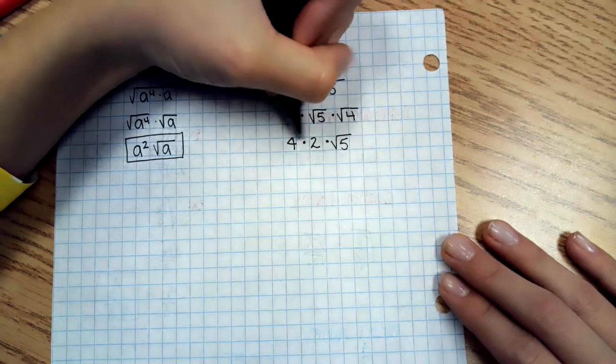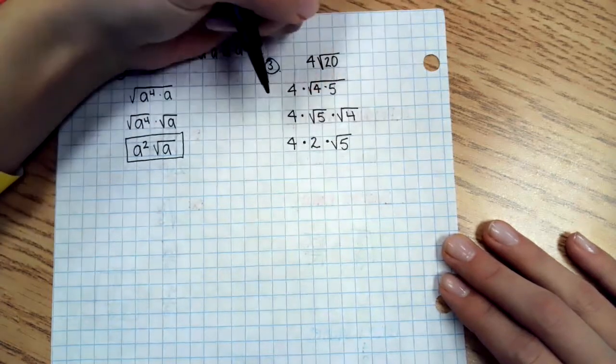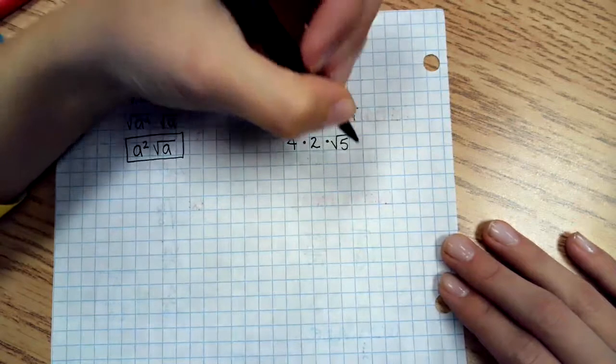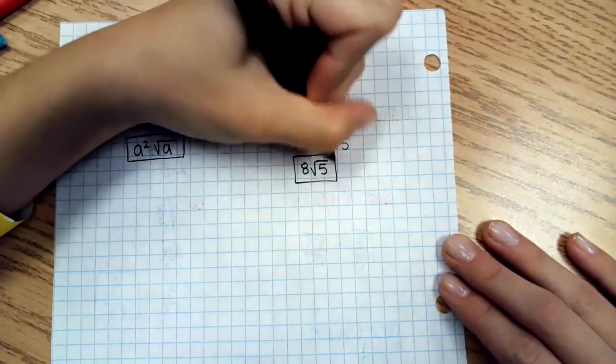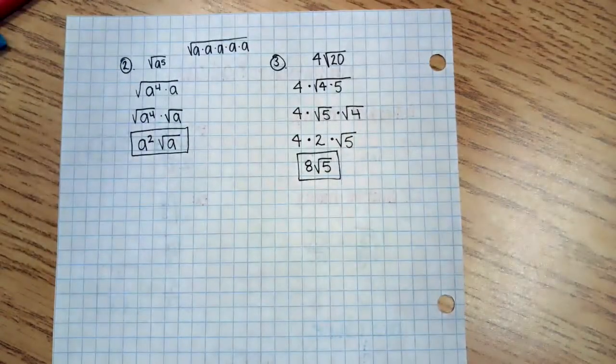Final step, 4 times 2. They are like terms because they're outside of my radical, so I can multiply them. 4 times 2 gives me 8, square root of 5. And that is my final answer for number 3.